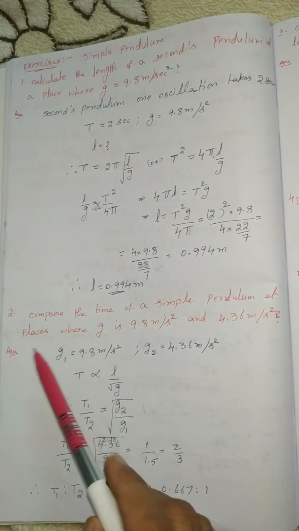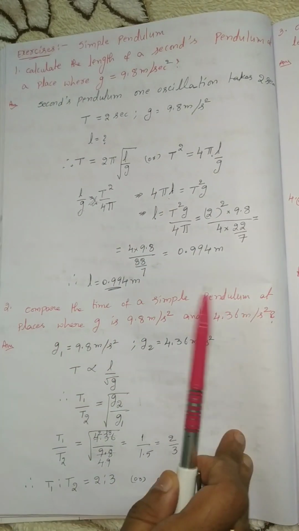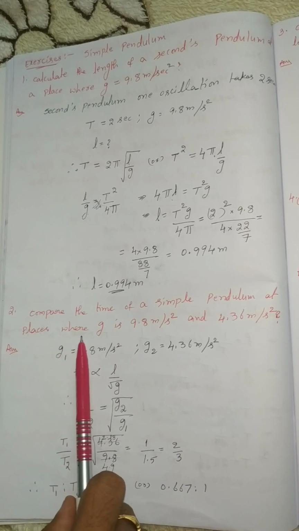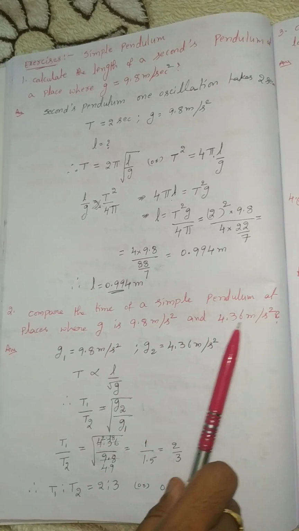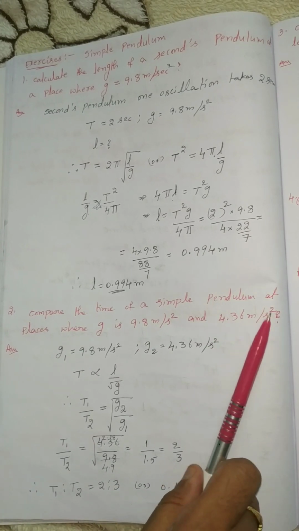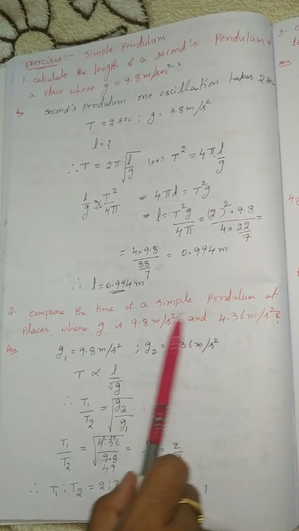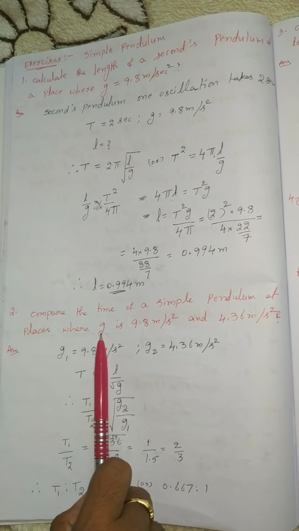Second problem: compare the time of a simple pendulum at places where G equal to 9.8 meter per second square and 4.36 meter per second square. Here they give a comparison of the gravity.